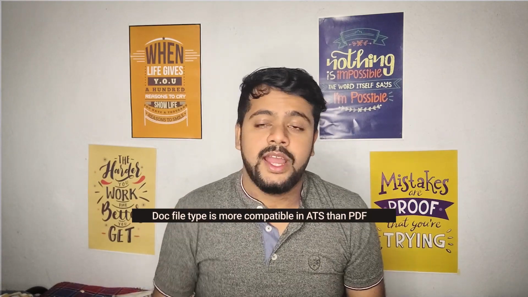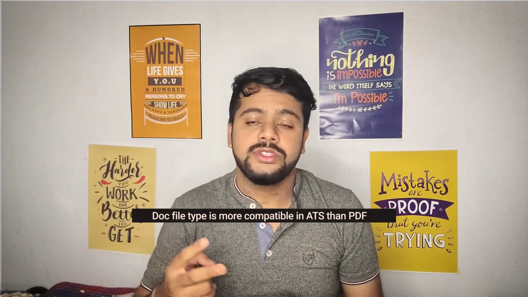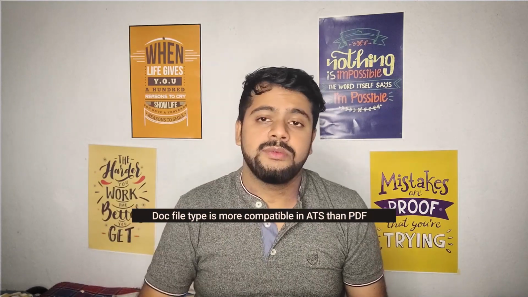Next, you have to remember that your resume will be undergoing two-stage screening procedure. First, it will be screened by the ATS, then it will be screened by the HR or the interviewer or the recruiter. So, you have to customize your resume in such way that it is compatible with both the ATS and the human. So, what gives you more freedom to customize your resume?